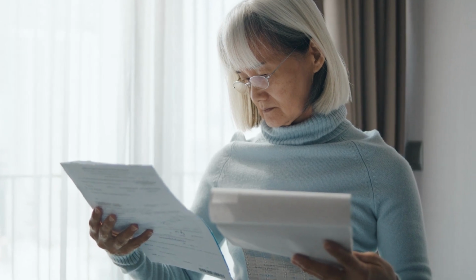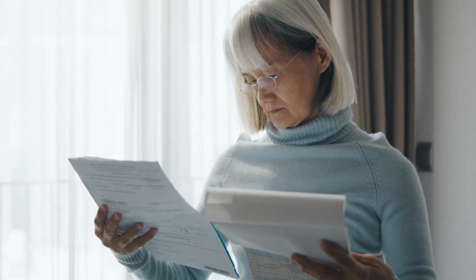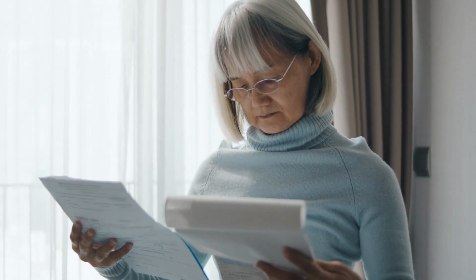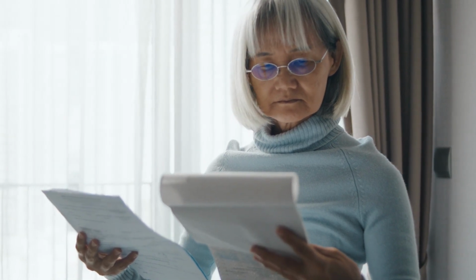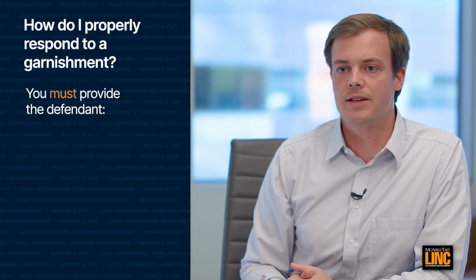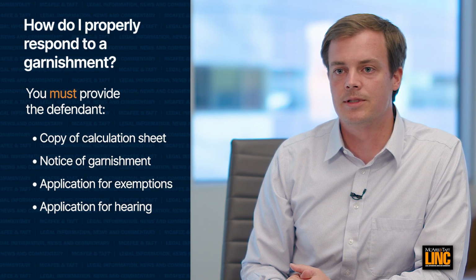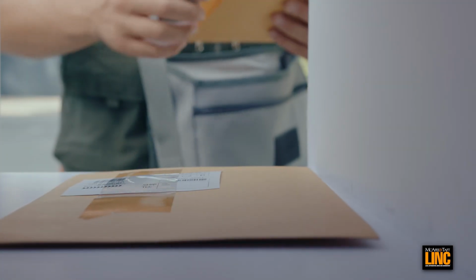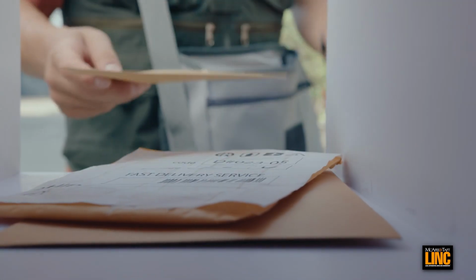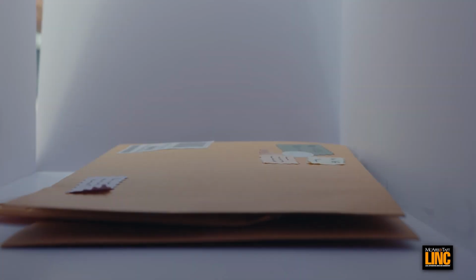When you file the answer with the court clerk, make sure you send a copy to the plaintiff's attorney or the plaintiff directly if they're not represented. You must also provide the defendant with a copy of the calculation sheet, notice of garnishment, application for exemptions, and an application for hearing. These forms should be included in the summons. You should deliver these forms to the defendant via hand delivery or to the last known physical address.